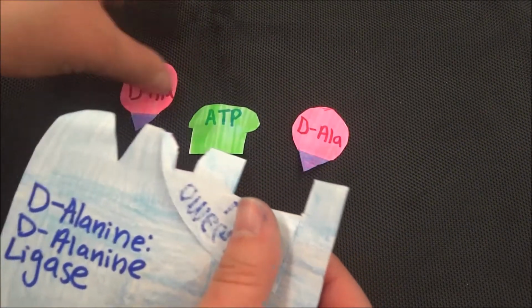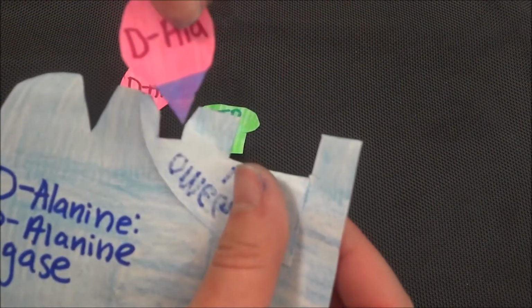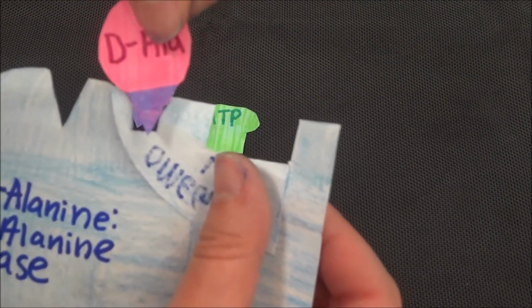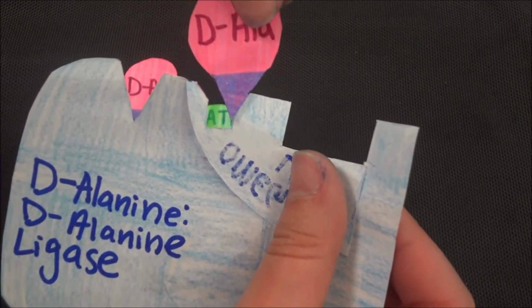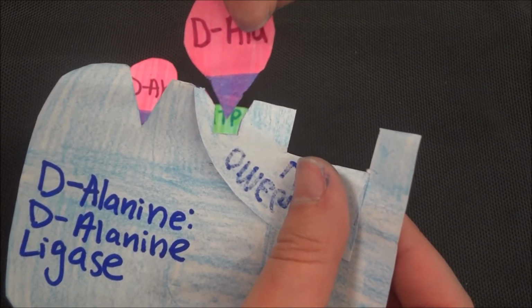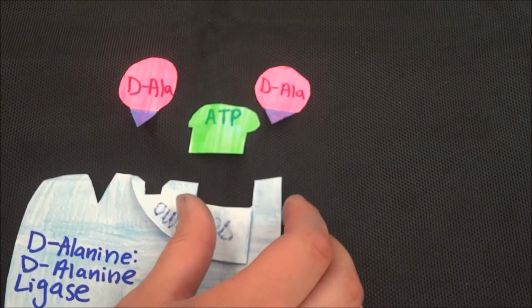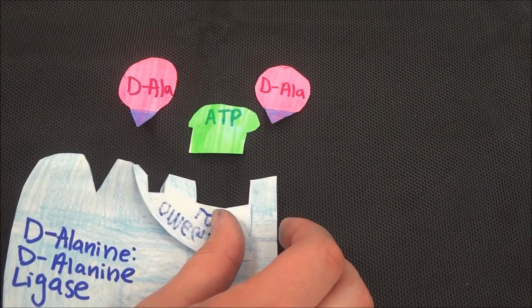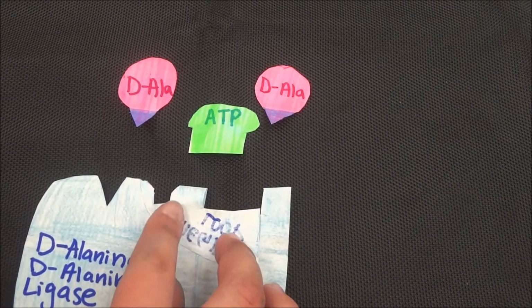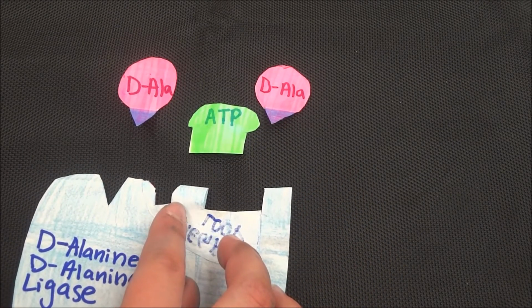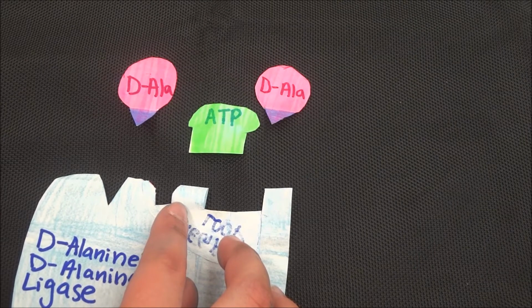Notice when a second D-alanine comes to bind in with DDL, D-alanine can kind of fit in the active site, but DDL is going to have a lesser affinity for this D-alanine. This is going to be important later on when we talk about inhibitors for DDL. Since the D-alanine is not going to bind to DDL very well here, this is a good site for an inhibitor to attack.